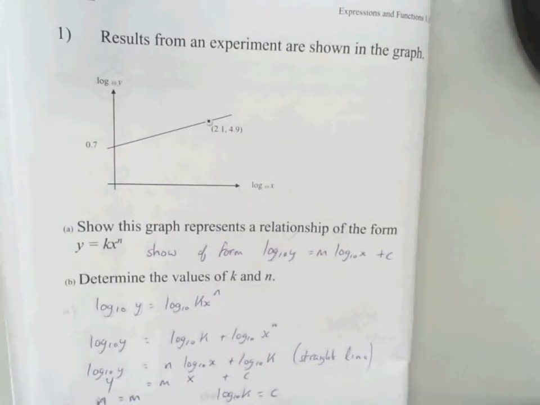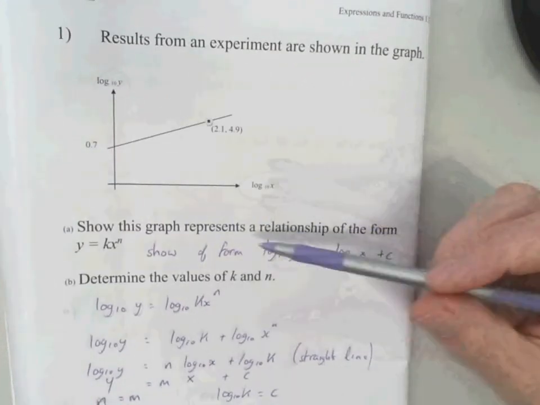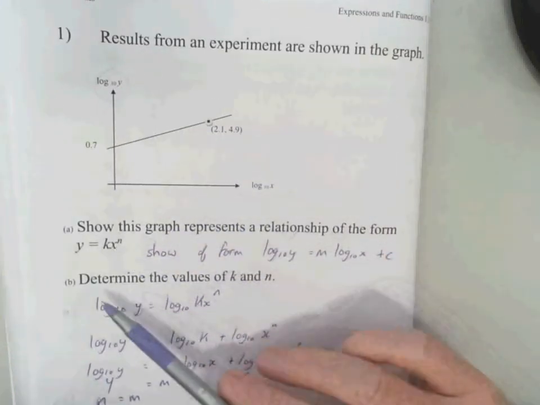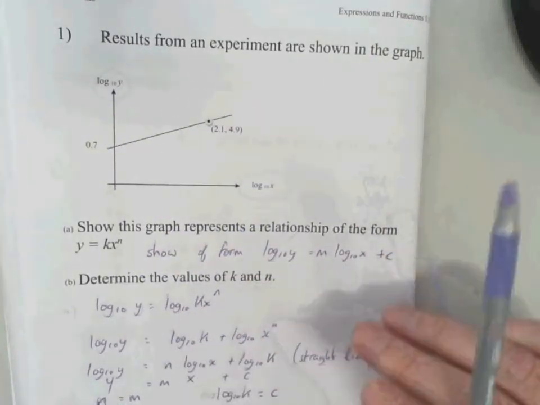So we would take the log of both sets of data, so we'd take the log of y and the log of x. We've chosen to take log to the base 10 of y and log to the base 10 of x here. Part A, show this graph represents a relationship of the form y equals kx to the n. Part B, determine the values of k and n.